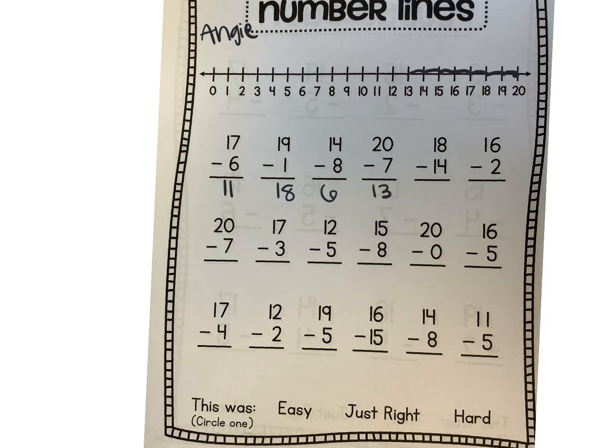Next one is 18 minus 14. And that's lots of jumps, but we can do it. So we put our pencil on 18 and count back 14. Ready? 1, 2, 3, 4, 5, 6, 7, 8, 9, 10, 11, 12, 13, 14. So what did we stop on? We stopped on 4.